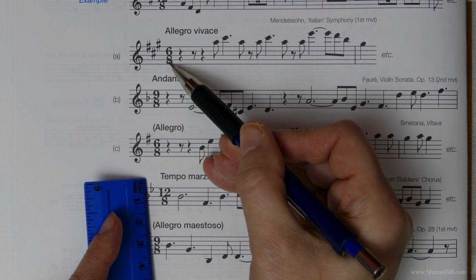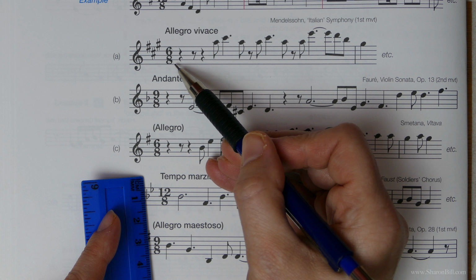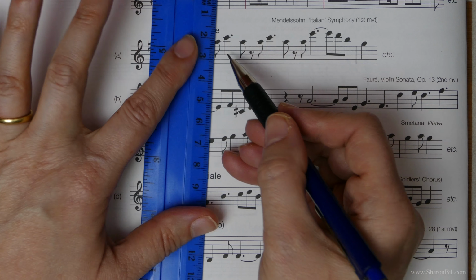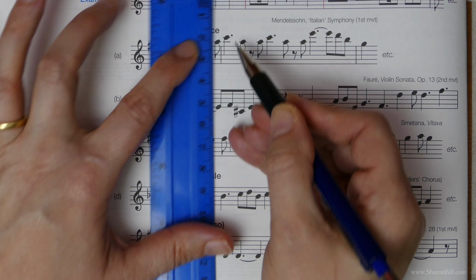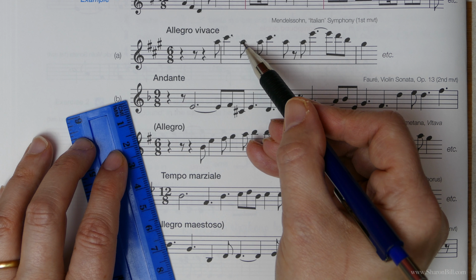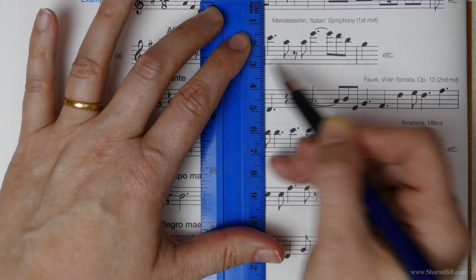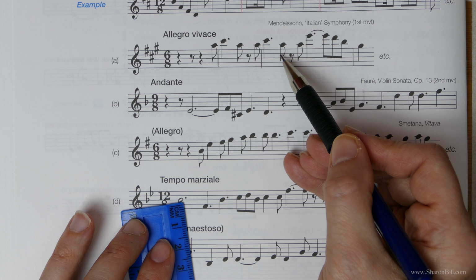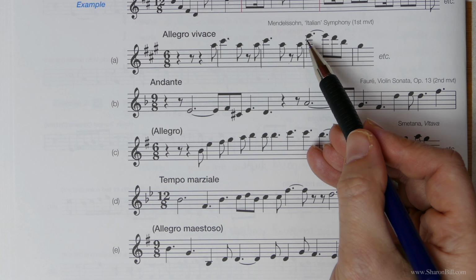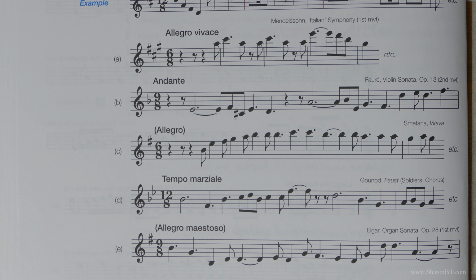So we're in 6/8, so we need to count 6 eighth notes or 6 quaver beats, and then we need a bar line each time. 1, 2, 3, 4, 5, 6 quaver beats. This is worth 3, 1, 2, 3 with the dot. 4, 5, 6. Don't forget to count rests. 1, 2, 3, 4, 5, 6. There we go. And we know we're right because there's the bar line.